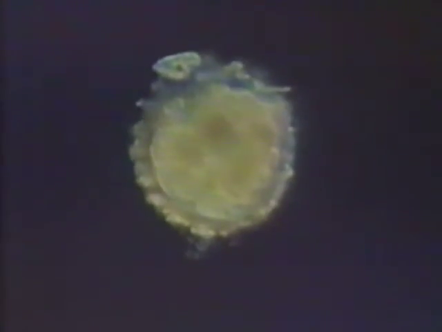As the zygote divides along the tube toward the uterus, now it has become a dense, compact cluster of many cells. And after 5 days, it is called a blastocyst. It is still no bigger than the original egg. Its center is filled with liquid.